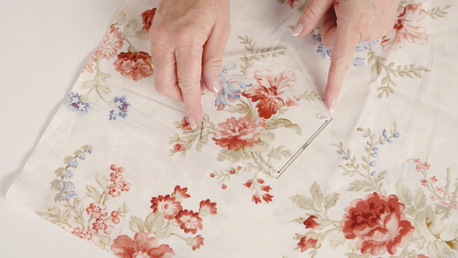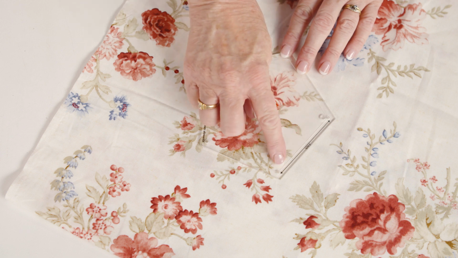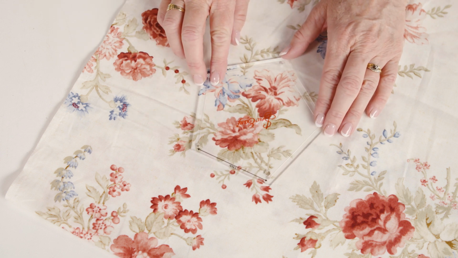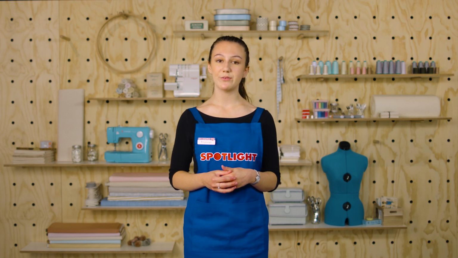When you're quilting from a template, it will have an arrow on it that indicates which way you should place the fabric so you cut on the right grain line. This will stop the fabric from moving and twisting around once you've sewn it.